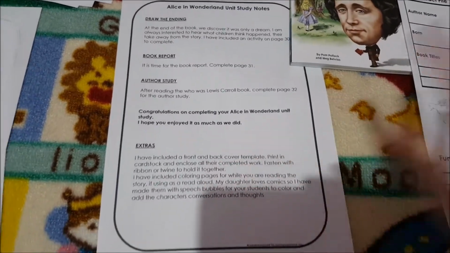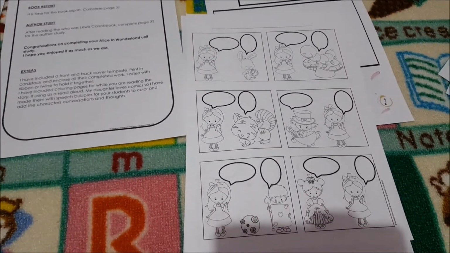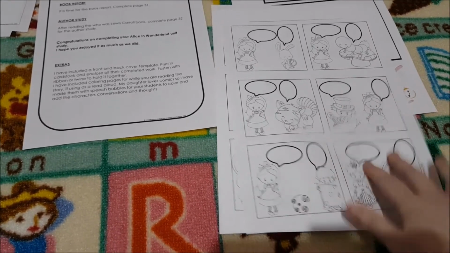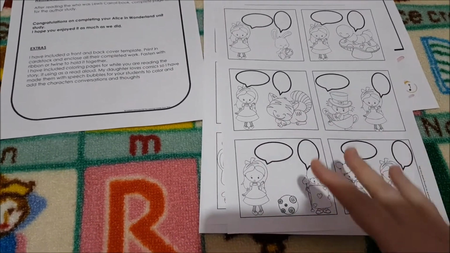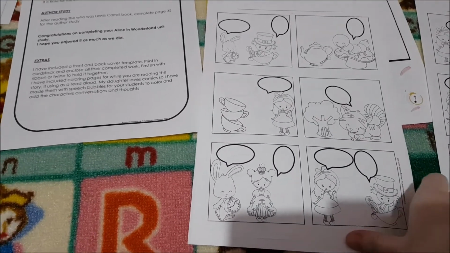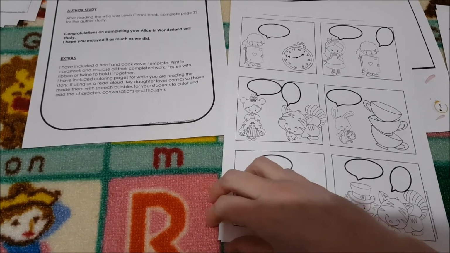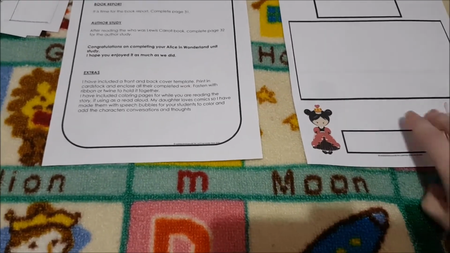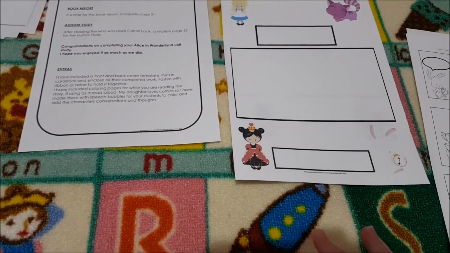Then we've got congratulations, you've finished, but I have included a few extras as well. So when you're reading the book, I have put in these little comic pages. My daughter loves comics, so I've put some pictures in that they can colour, and then they can do a conversation. So there are 4 different versions, so that should keep them entertained while you're reading if need be.